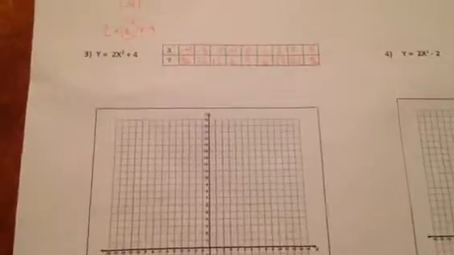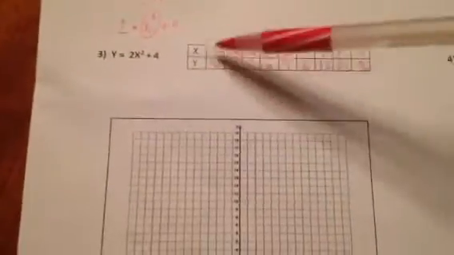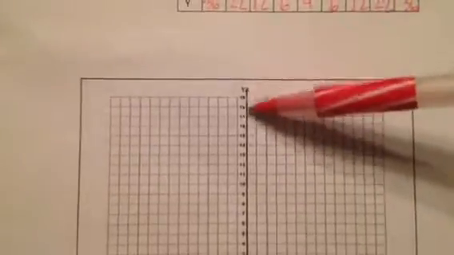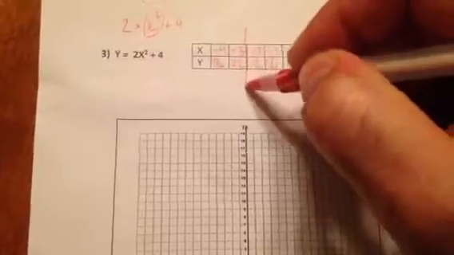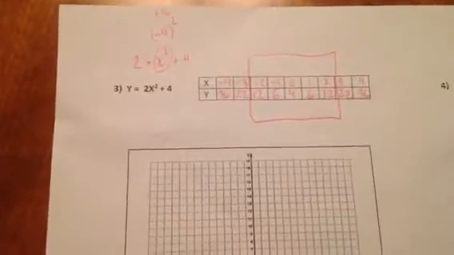Now the problem with these numbers on this table of values is that I cannot go up to y is 36 or y is 22, because my y-axis only goes up to 19. So really, I can only graph this portion of the table of values.